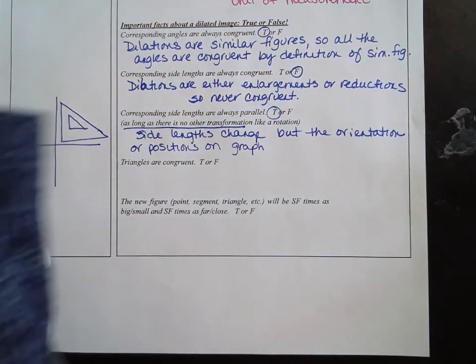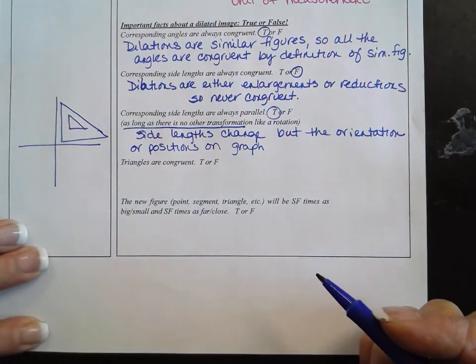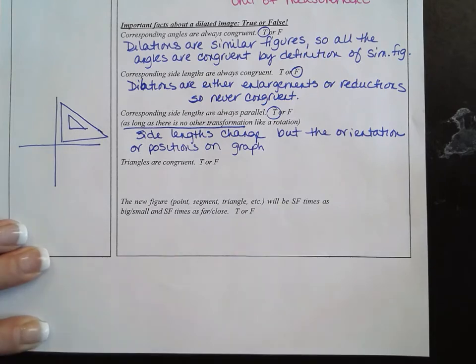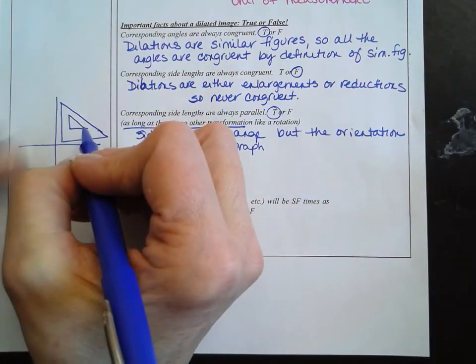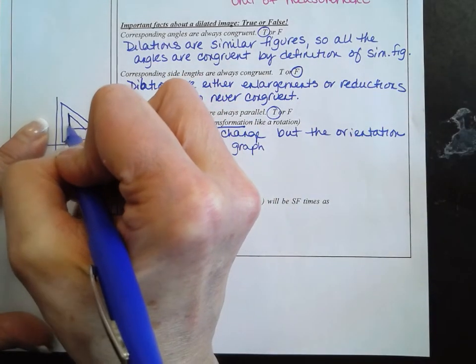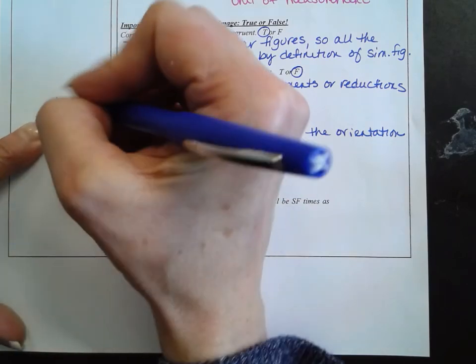So if you're just doing a dilation, there's no other transformations, no reflection, no translation, nothing. Okay, and if you think about it, let's say we blew this up by 2.